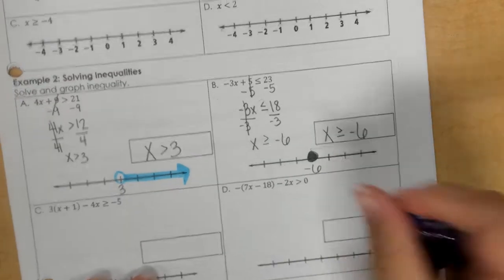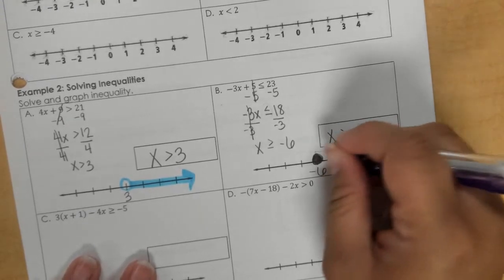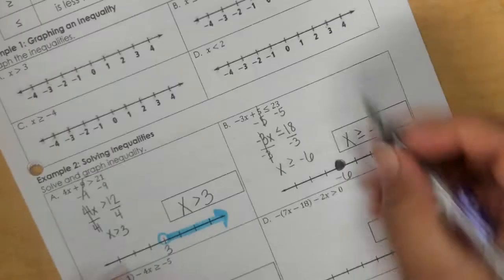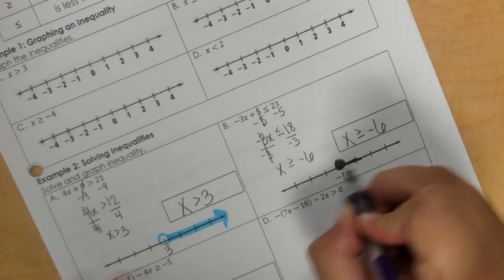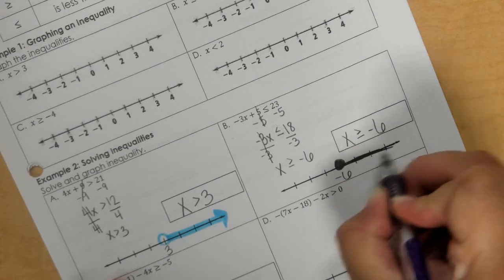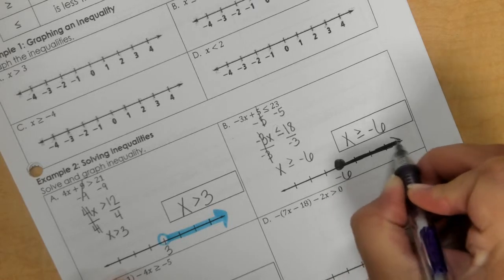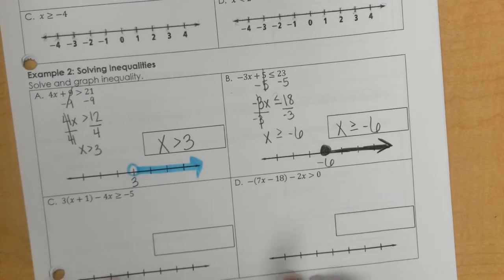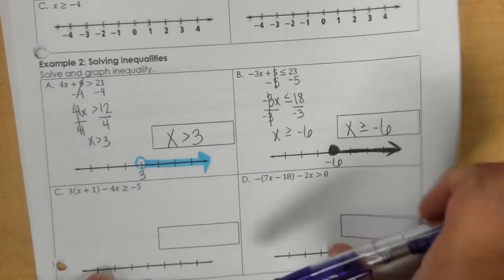You have to draw on the number line. So I find it easier to use the highlighter, but you could just make it a little bit darker or thicker here and graph. Okay. So either way is fine.